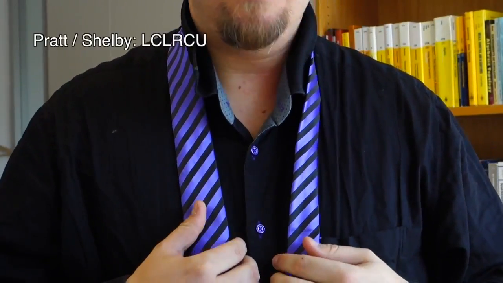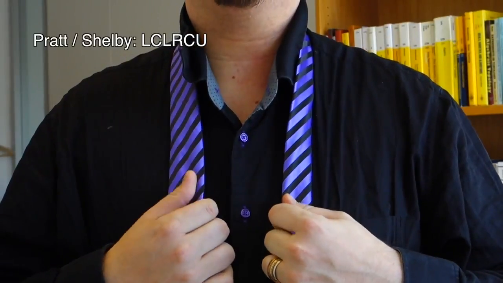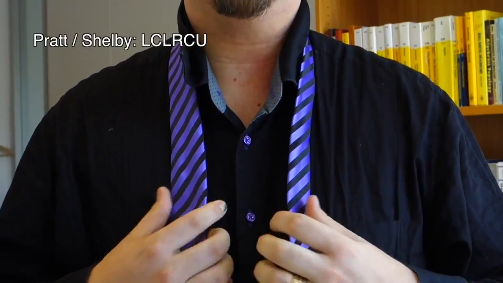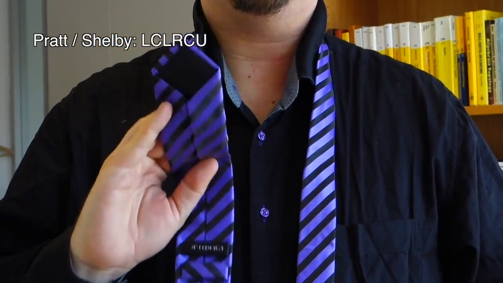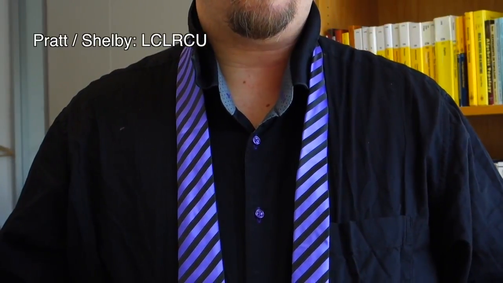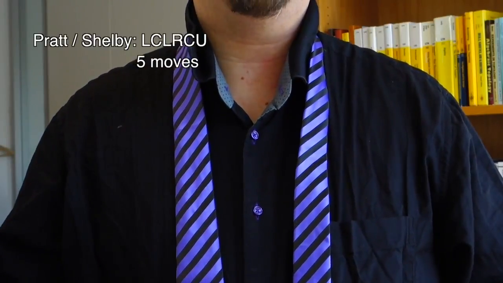Now for the Pratt or Shelby. This is a flat facade knot again, one of the 85 classic knots counted by Fink and Mao. So we tie it with a broad blade as our active blade. The knot sequence has 5 L, R, or C symbols.